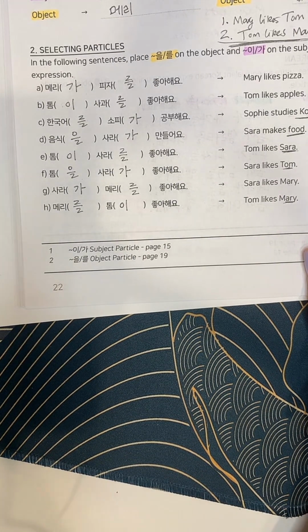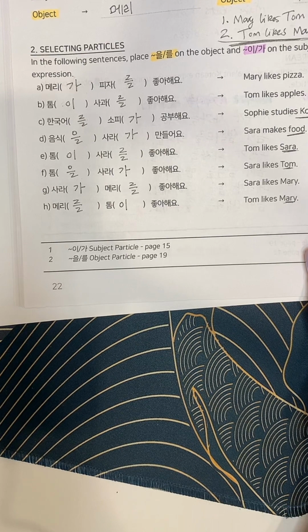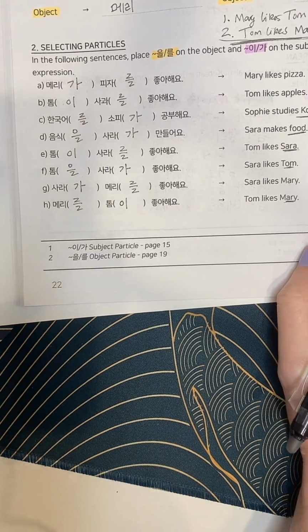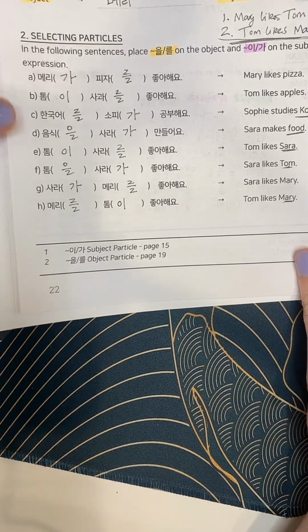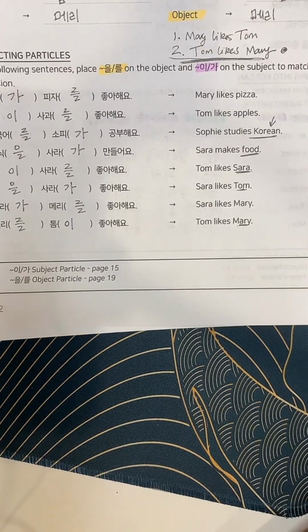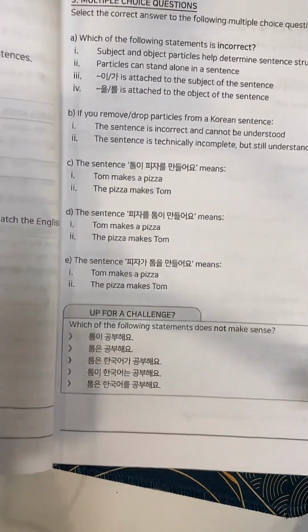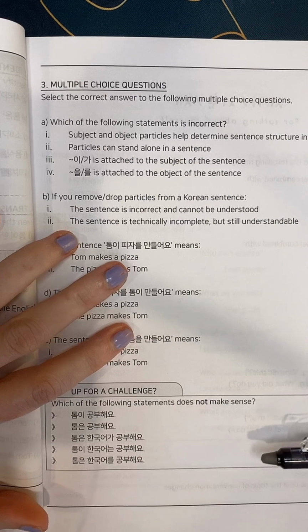All right. Excellent job, everybody. I saw a lot of people getting the right answers beautifully, so good job. Okay. Next, we've got some multiple choice questions.